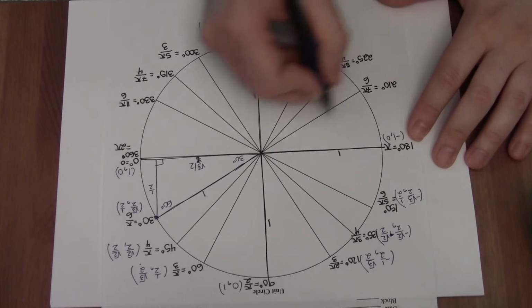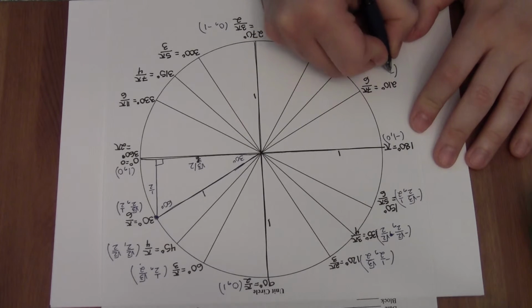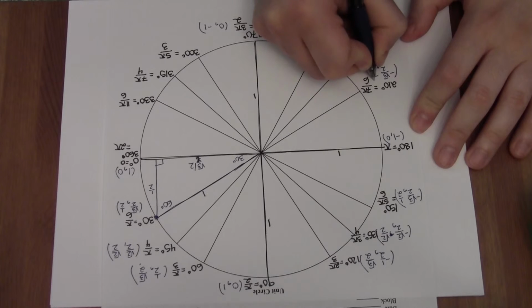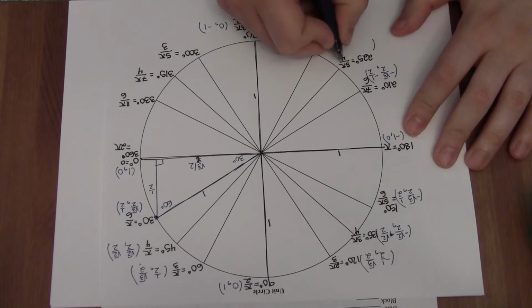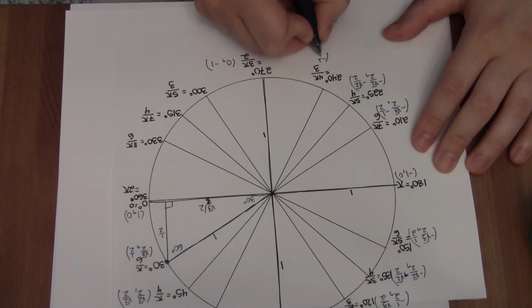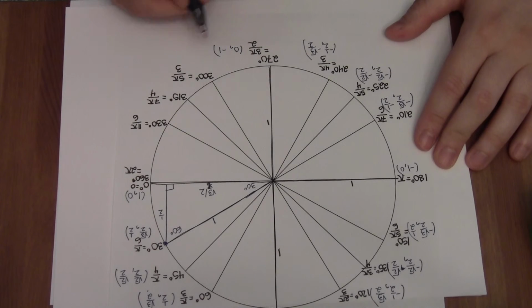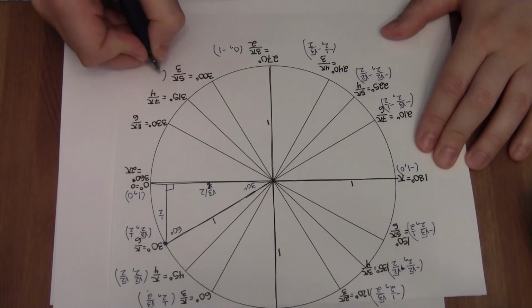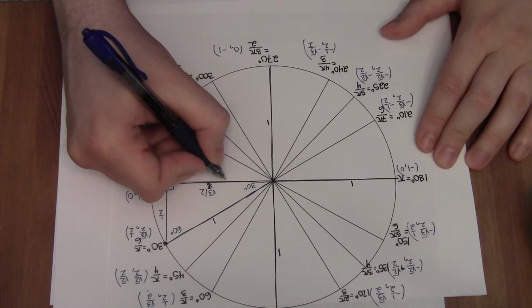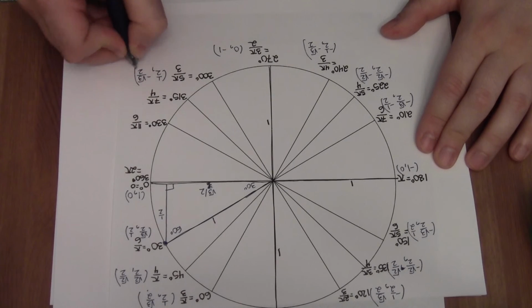At 7 pi over 6, let's see, I'm going down the shortest amount and over the longest amount, and both have to be negative, so my coordinates there are negative root 3 over 2, negative 1/2. 5 pi over 4 will give me negative root 2 over 2, negative root 2 over 2. 4 pi over 3 will give me negative 1/2, negative root 3 over 2. 3 pi over 2 already has 0, negative 1 as its coordinates. 5 pi over 3 will be, okay, so now my x-coordinate has to be positive, y is still negative, so 1/2, negative root 3 over 2.